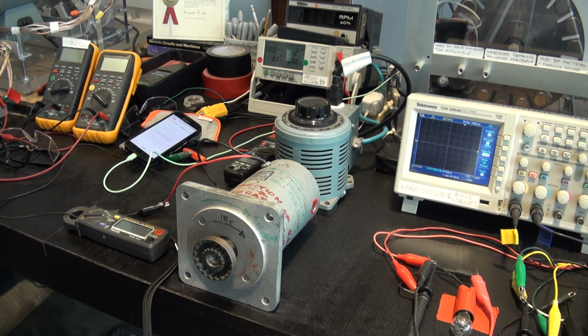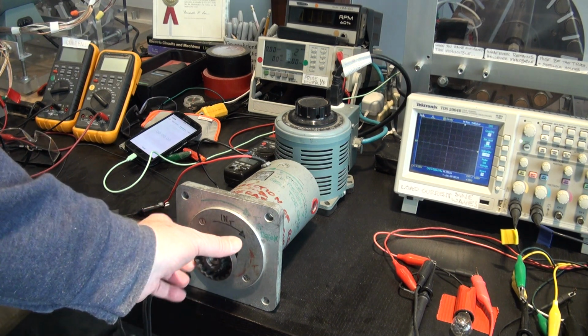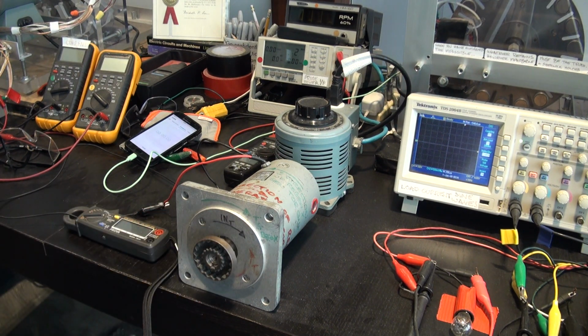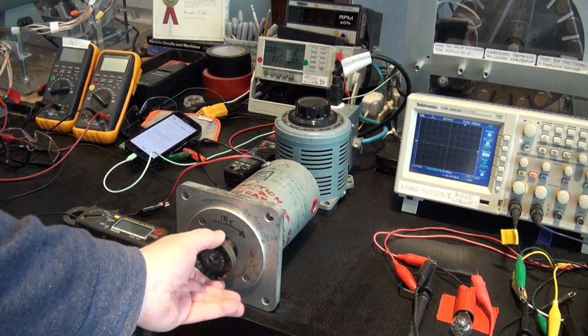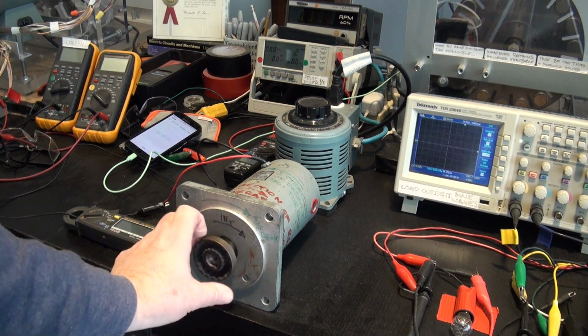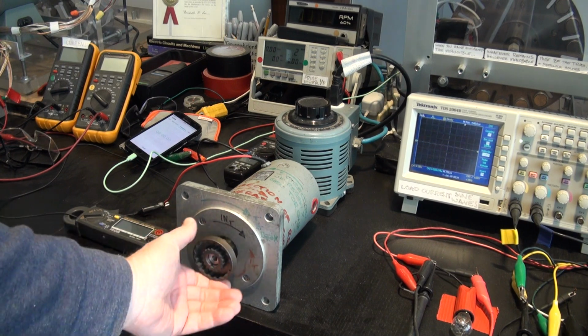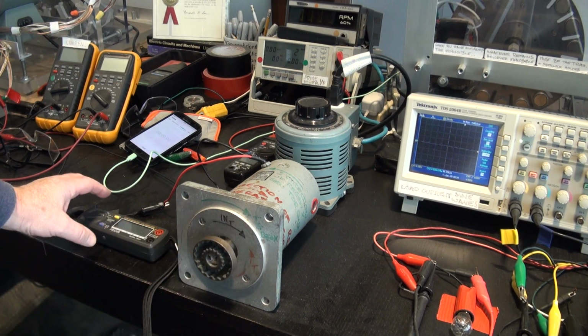So what we have here on our table is a DC generator. And when the generator is operated on no load, you can see that it is extremely easy to rotate the generator.